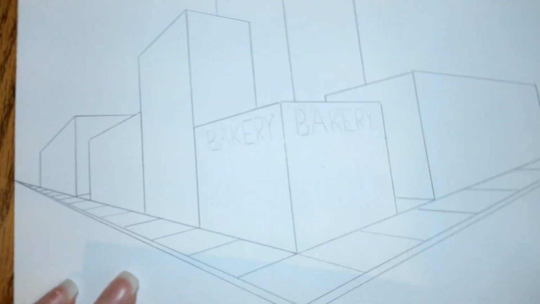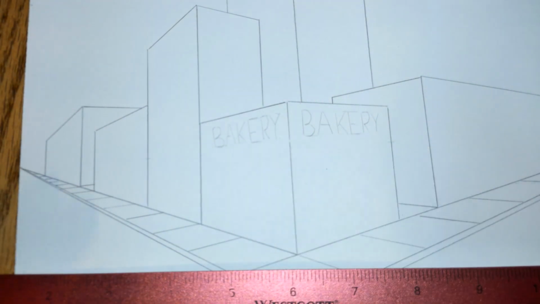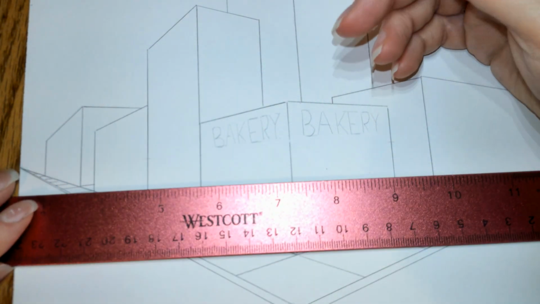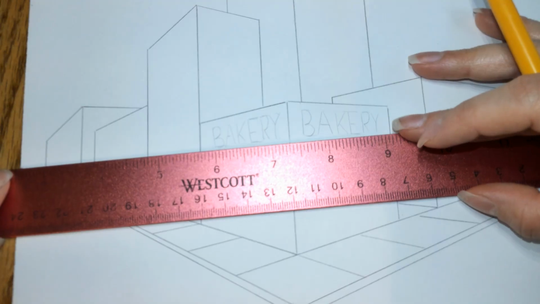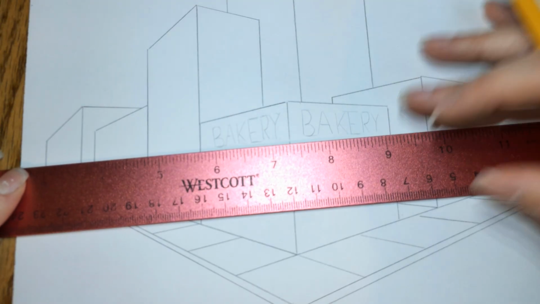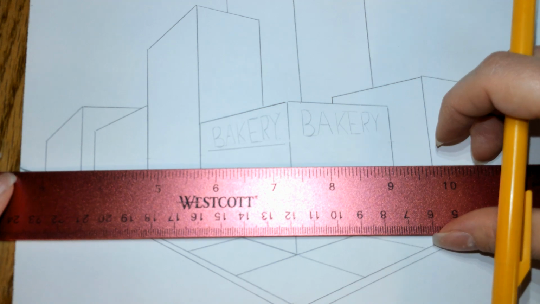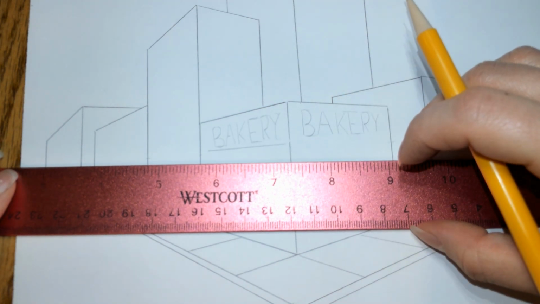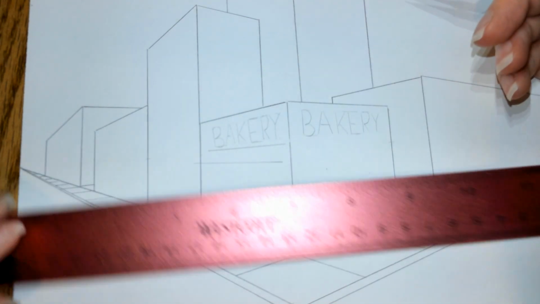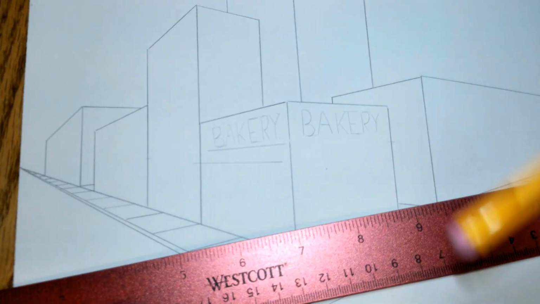Now let's say I want to add an awning above a doorway. You're going to use the same rules, going to the vanishing point, draw your line for where you want the awning to start on the building, and then you're going to do a second one using the vanishing point for how far down you want it to go.